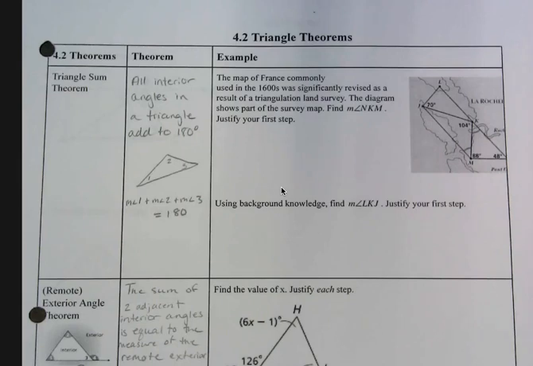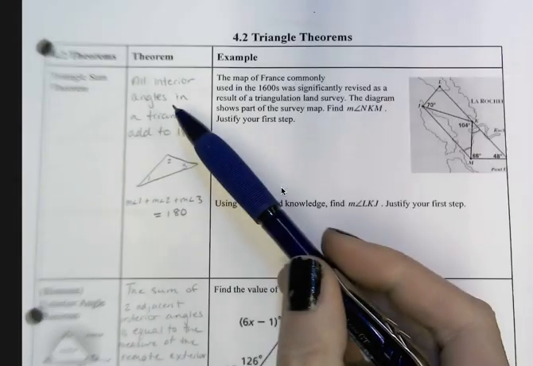Hey guys, this video is my tutorial on the triangle theorems from section 4.2 in your book. I've already written the theorems down, so if you haven't, I would do that first. But the first theorem is called the triangle sum theorem.